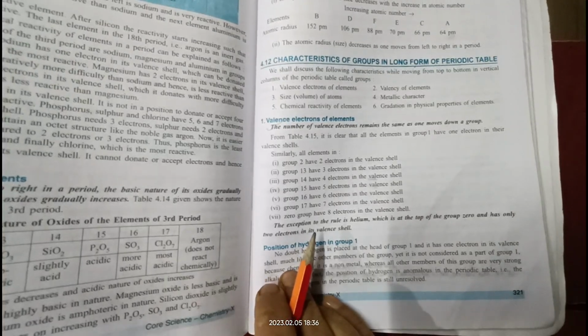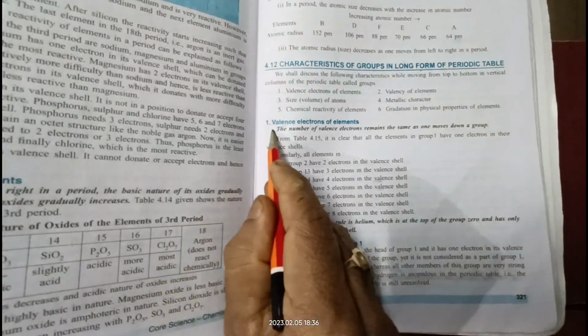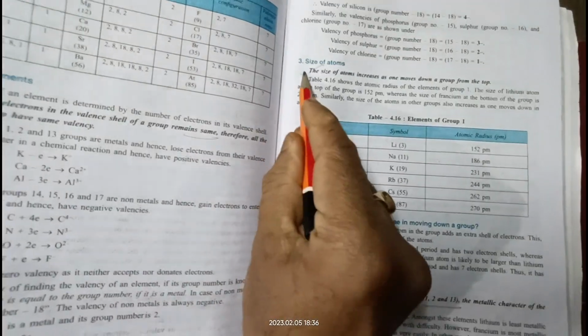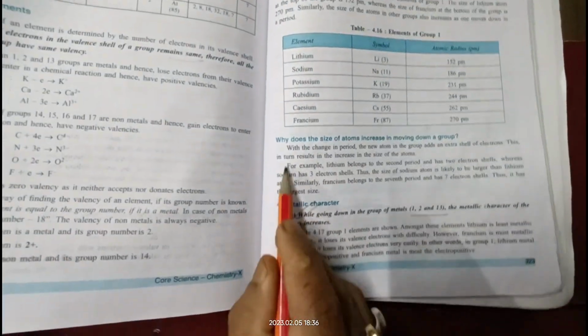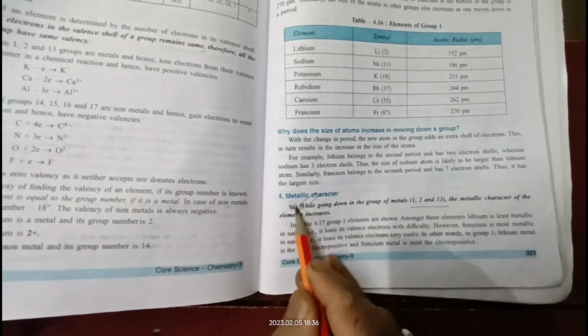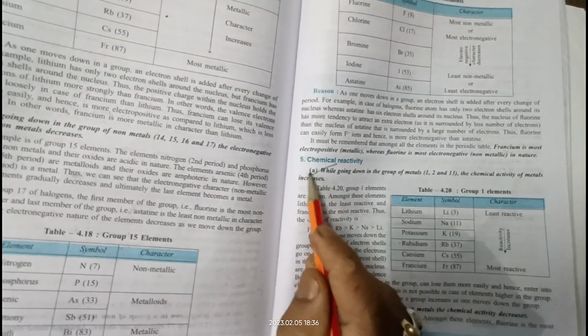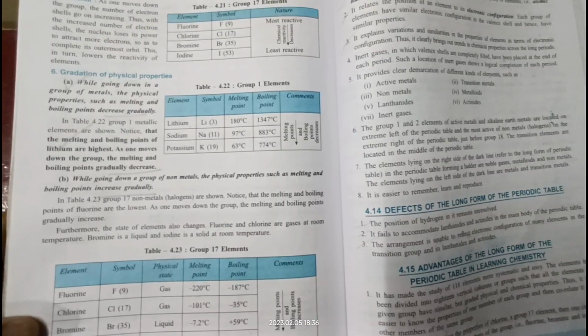Now characteristics of groups in the long form of the periodic table, go through this point. Next, position of hydrogen in group 1. In the next page, valency of elements, just these 2 lines will do. Size of atoms, here also just the bold line will do. This paragraph is important. Go through metallic character. Here these 2 lines. From the next page, that is page number 325, chemical reactivity, go through point number A and point number B. From page number 326, go through these 2 points A and B.